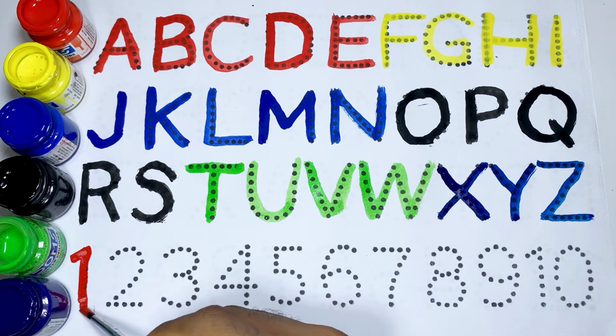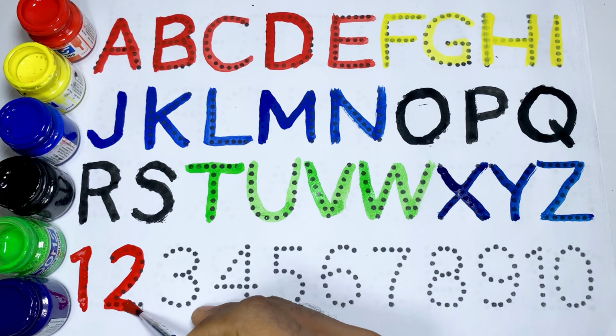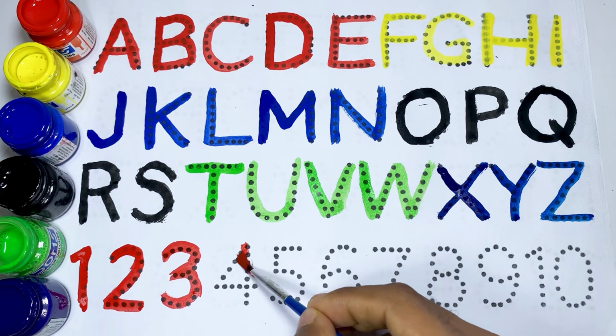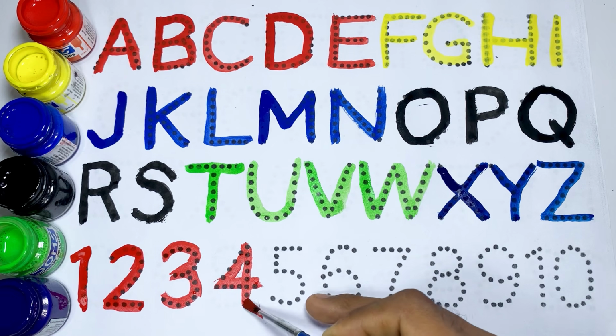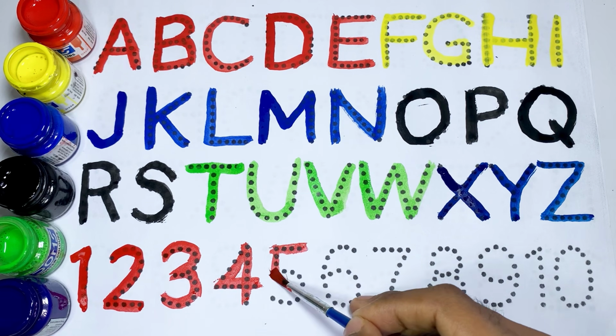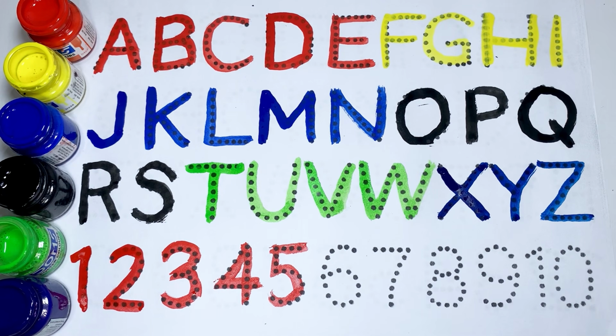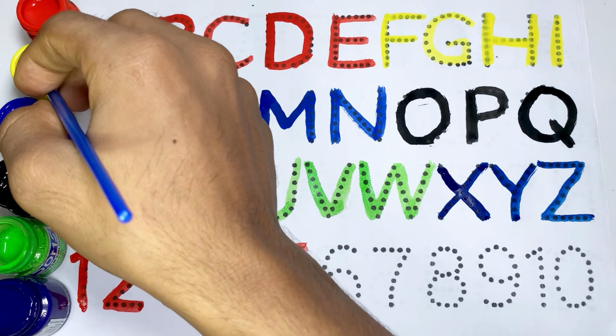1, 2, 3, 4, 5. Now you draw 6, the numbers of 6, and use yellow color.